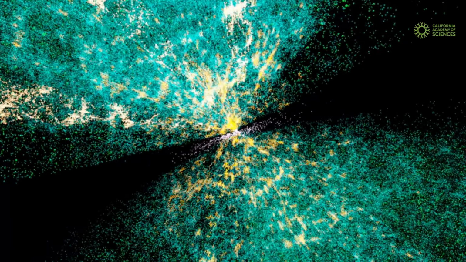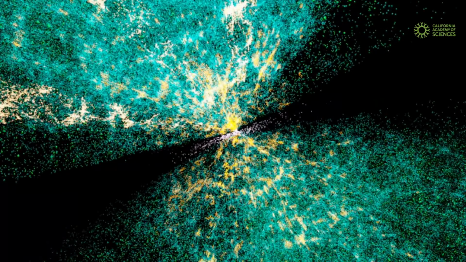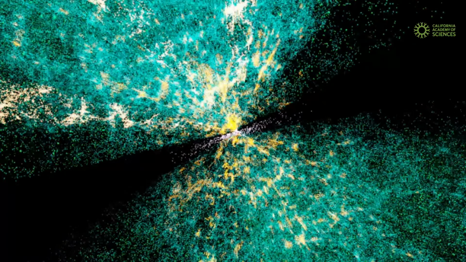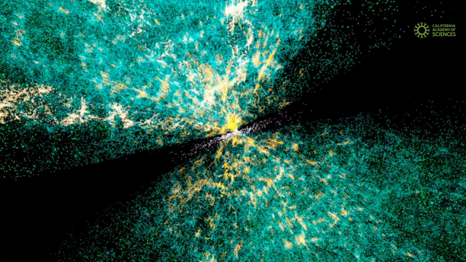If we were to go to any one of these other galaxies and map the universe as well, it would look like we were at the center of the galaxy or the universe as well. It's only because of our perspective.